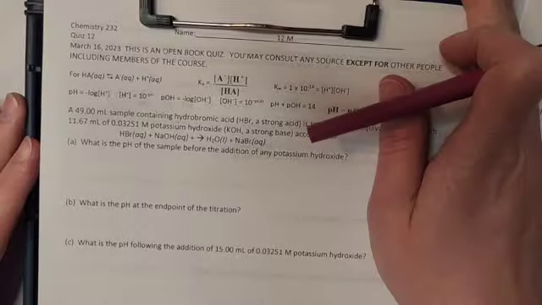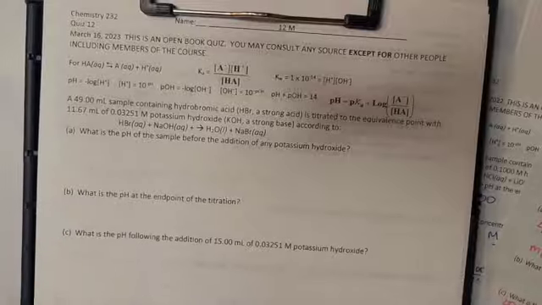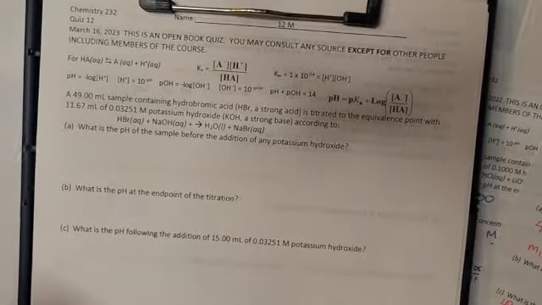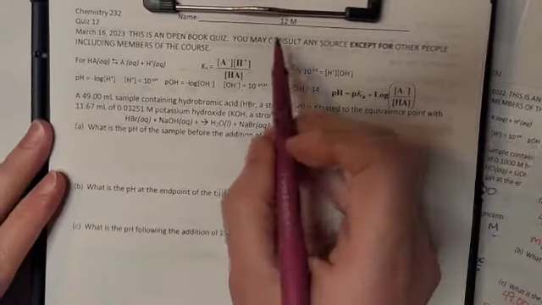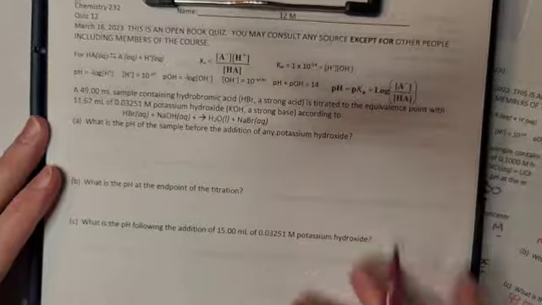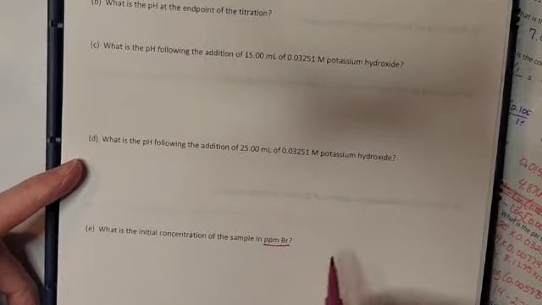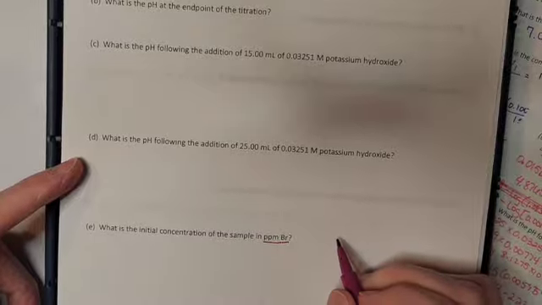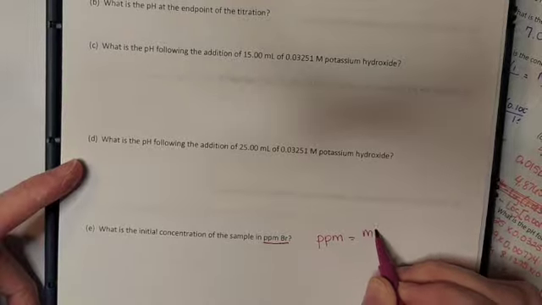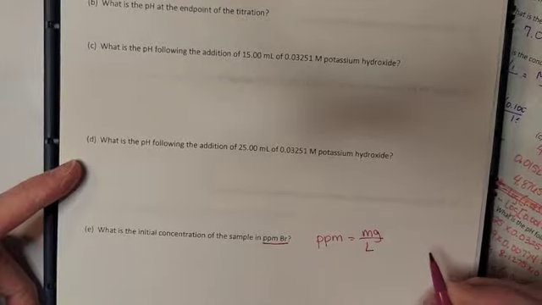Okay, one other thing before I forget that I did want to mention. In a couple of these quizzes that I've seen, this is 12M, for example. The very last portion asks what the initial concentration of the sample is in ppm of Br. Now, remember that ppm is equal to milligrams per liter.